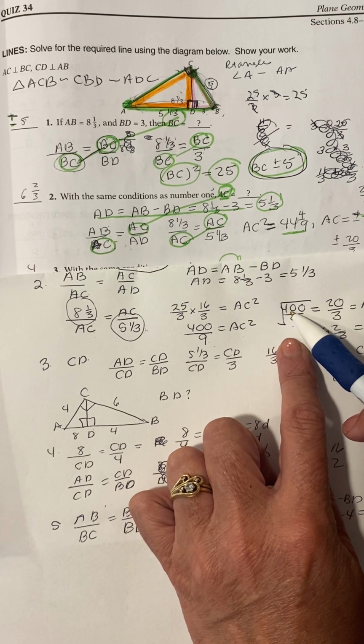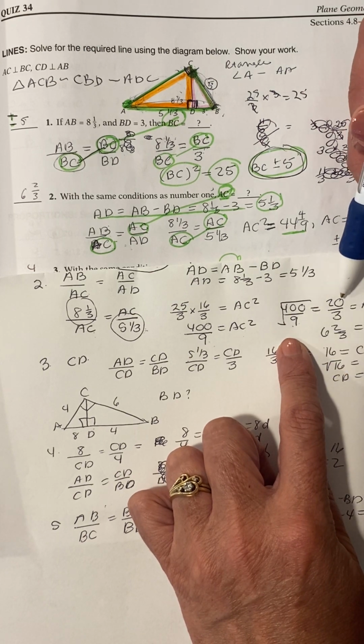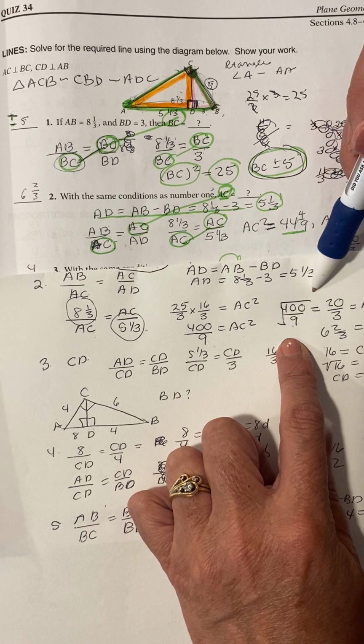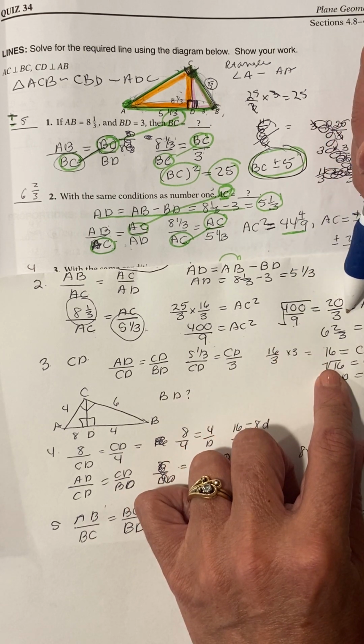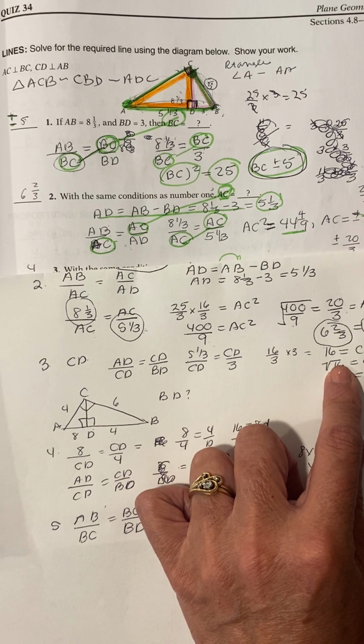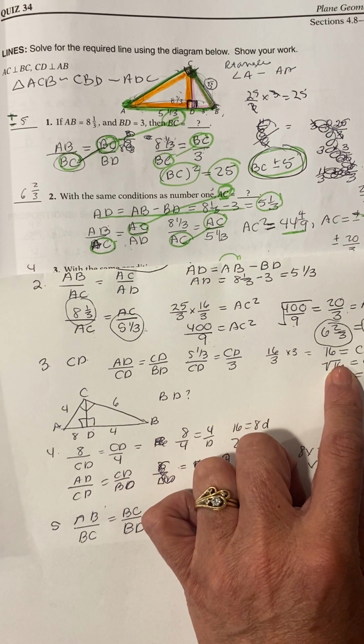What's the square root of 400? 20 times 20 is 400, so we put 20. And the square root of 9, of course, is 3. So now we can get rid of that square. It's 20 over 3. And what's 20 over 3? If you divide 3 into 20, you get 6 2/3. So 6 2/3 is going to be AC. That's our answer, 6 2/3.